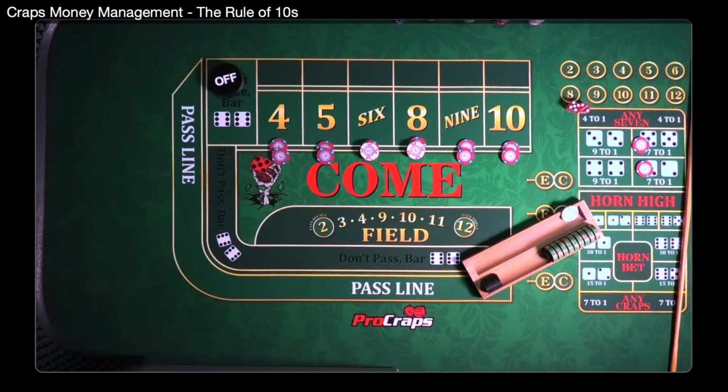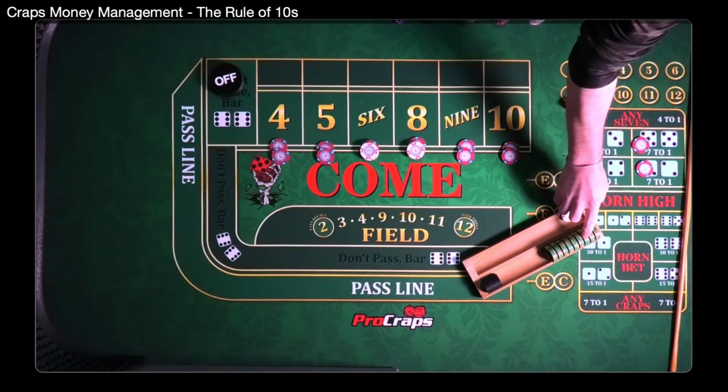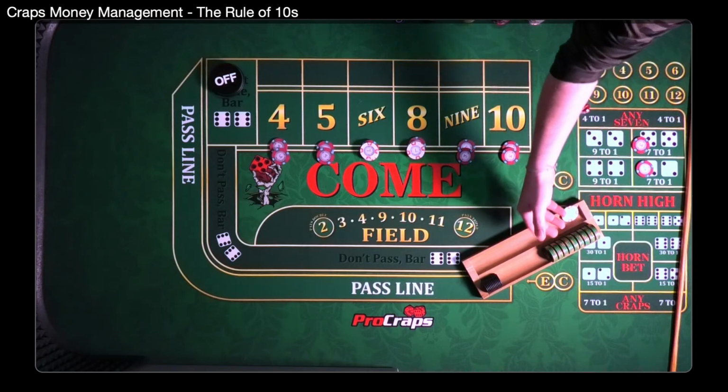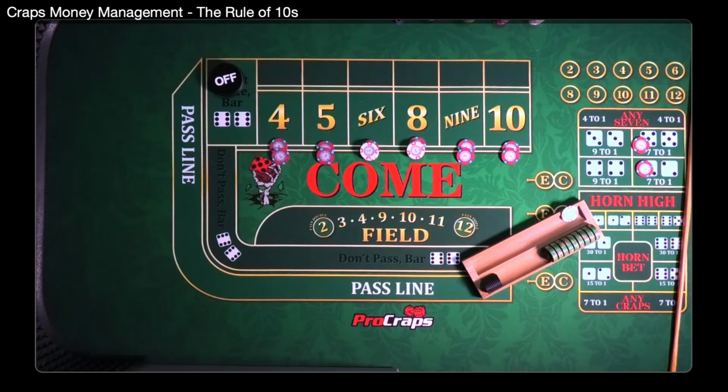All right, let's go ahead and play it out. I want to see what happens if 10 shooters can work. Our 10th shooter's out here. I'm presetting the bets here. We're going to come out, and I'm not going to really set the dice like yesterday. I'm just going to toss them.